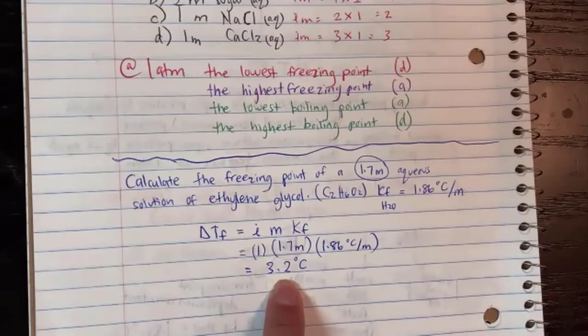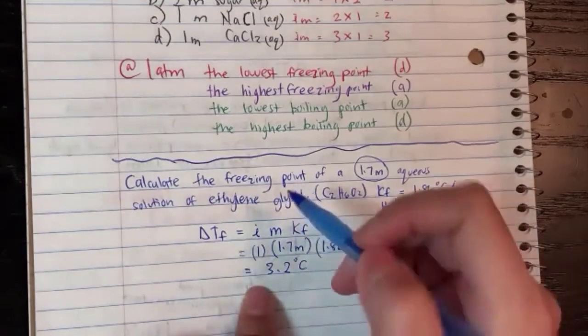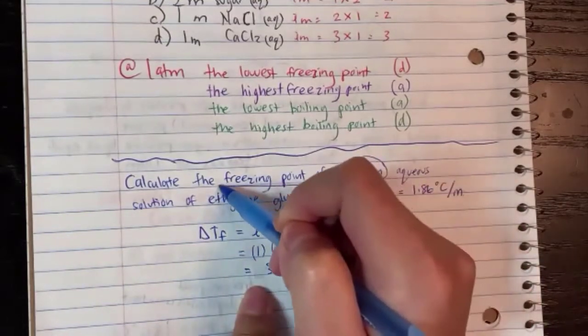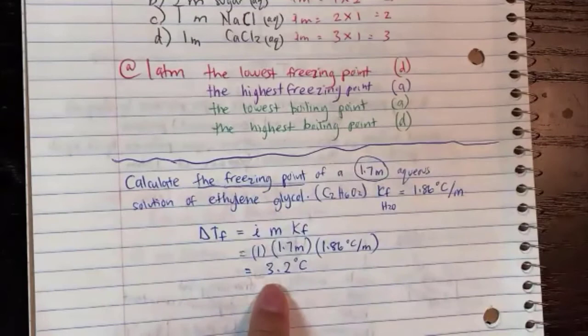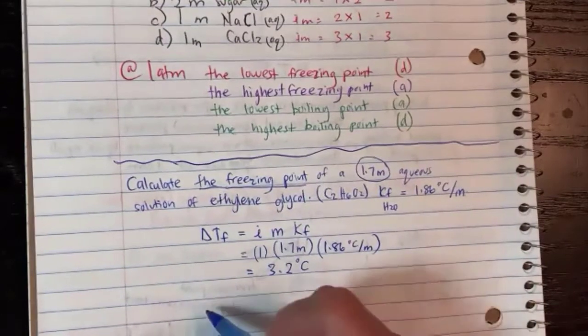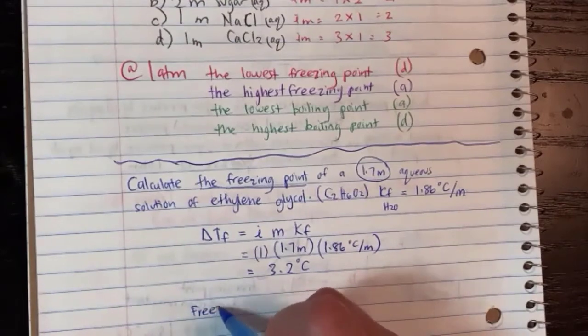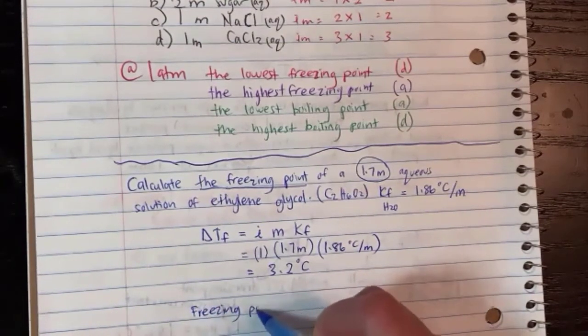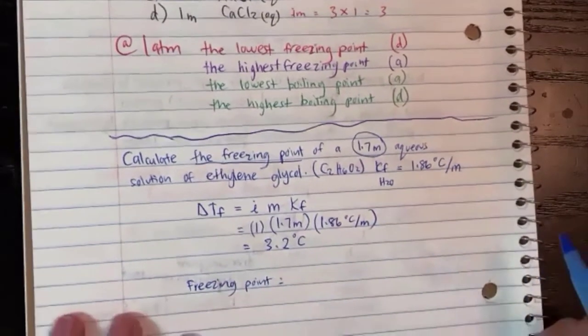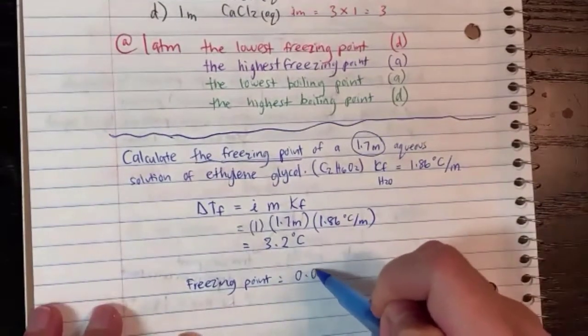Because we know freezing point goes down, boiling point goes up, okay? So because they asked for the freezing point, they didn't ask for a freezing point depression. The answer for freezing point is actually what? Well, the original freezing point of water was, you should know that, 0, right?